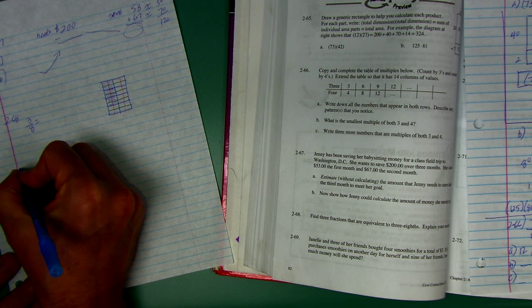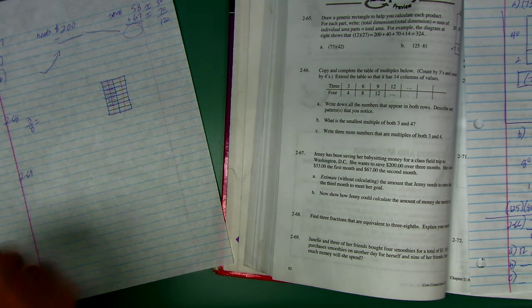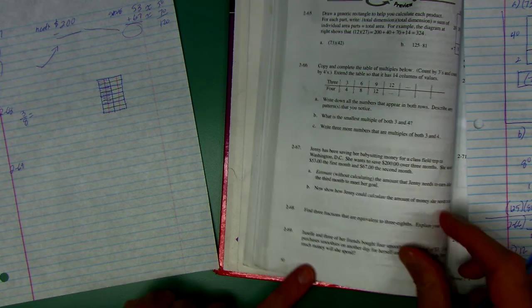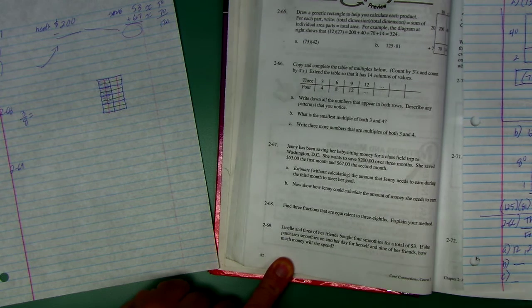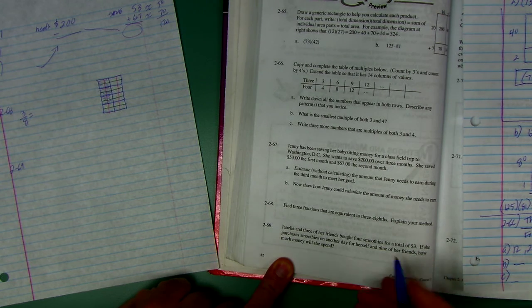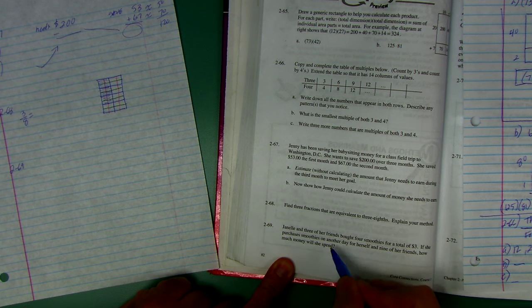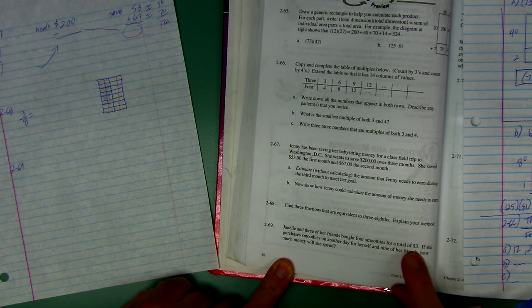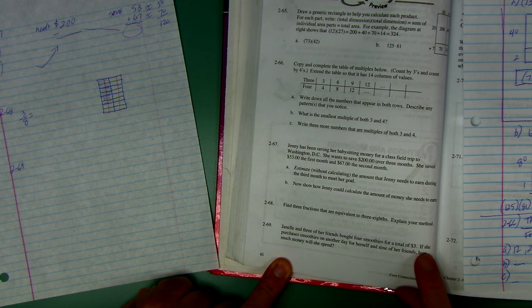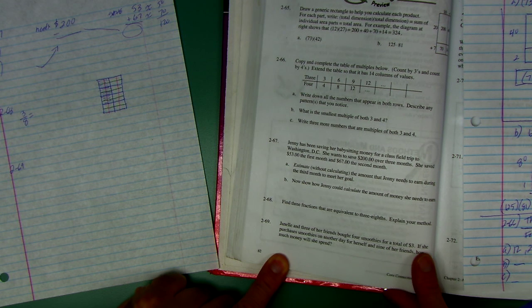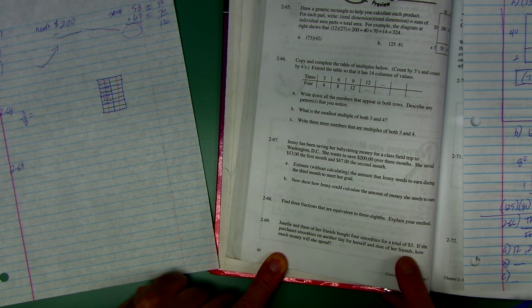Last one, 269. Okay, you're looking for 3 there. Janelle and 3 of her friends bought 4 smoothies. They bought 4, right? Her and 3 friends. That's a total of 4. It makes sense. Everybody gets 1. For a total of $3. If she purchased smoothies on another day for herself and 9 of her friends, how much money will she spend?